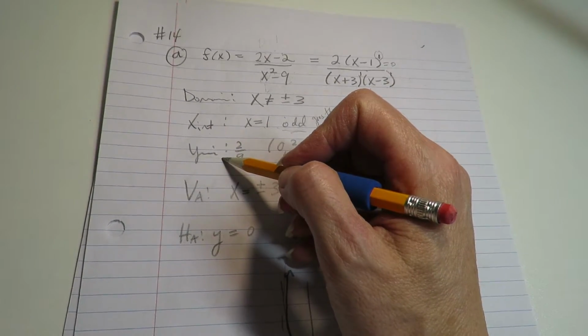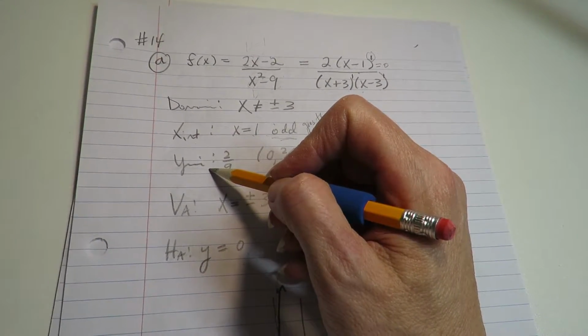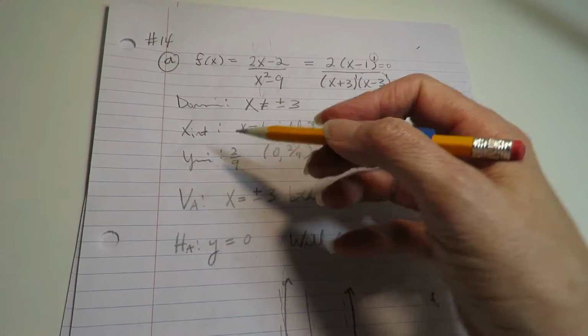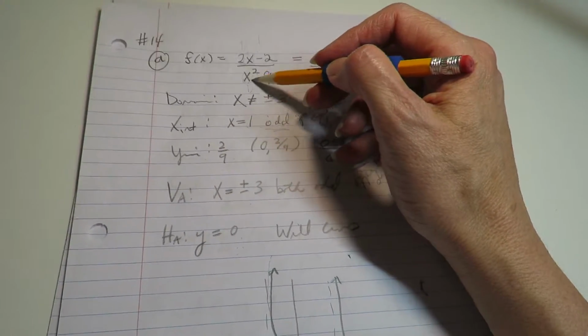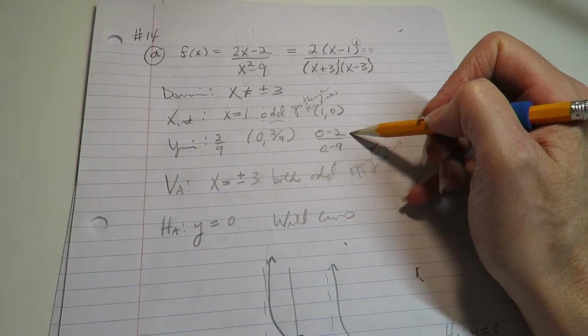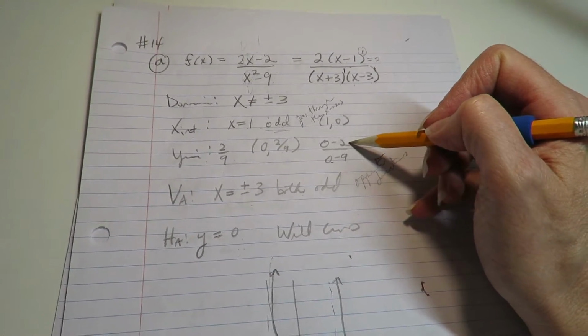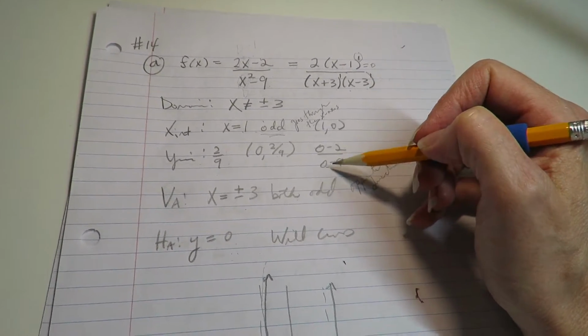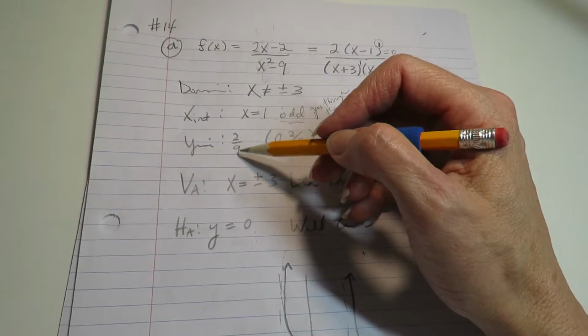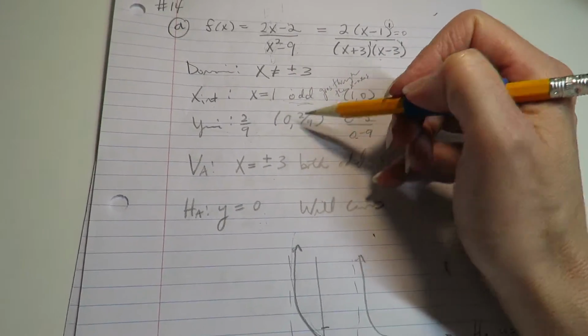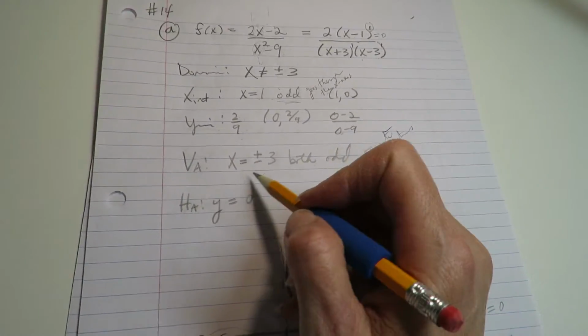The next thing I did is I found the y-intercept. To find the y-intercept, you have to let all the x's go to 0. So I did that over here, and that gave me -2 over -9, which the double negative then makes a positive 2/9.